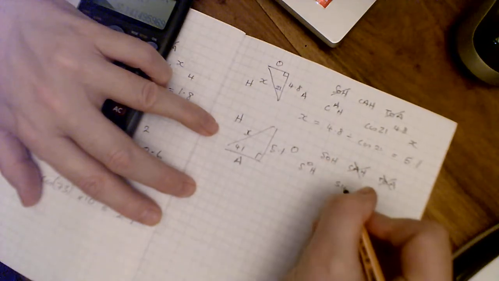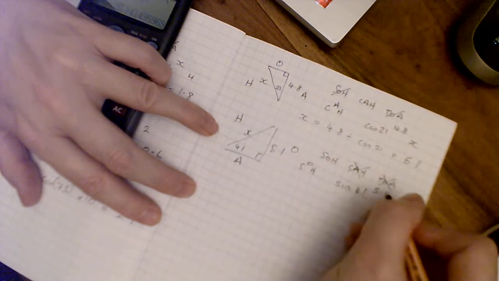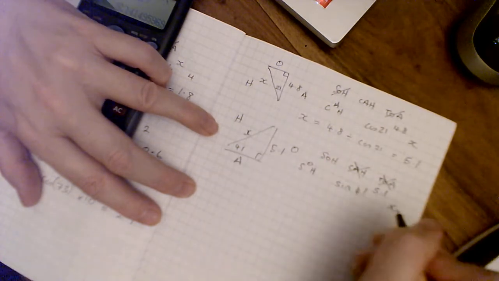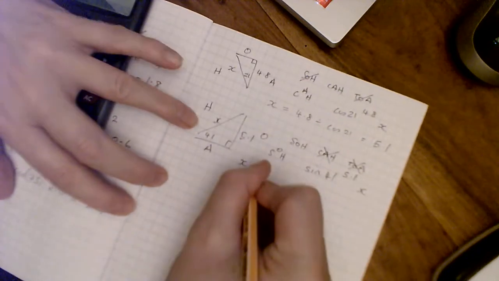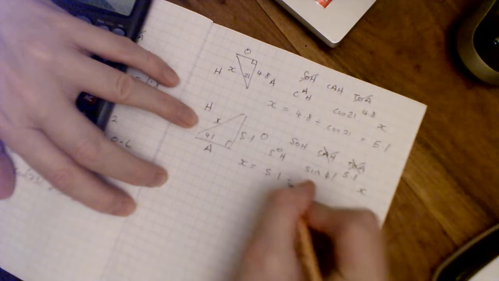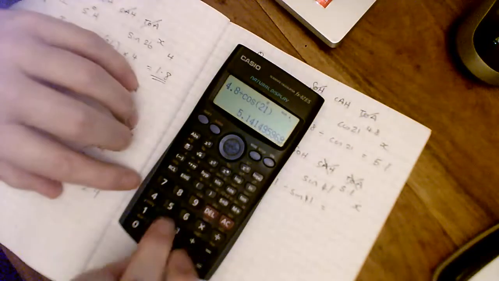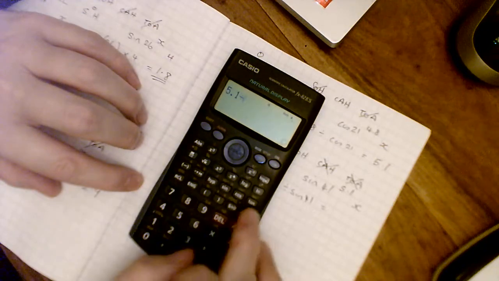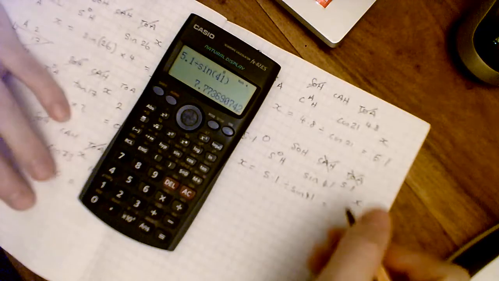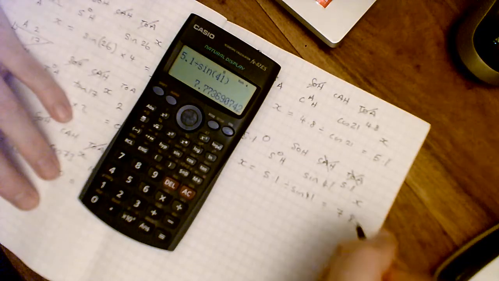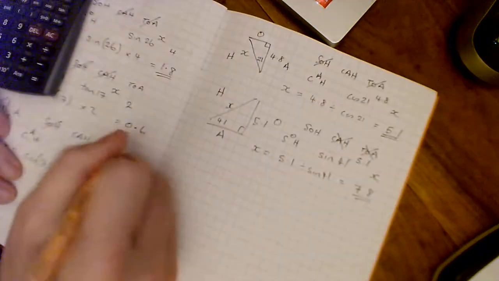SOH, sin of the angle of 41. Opposite is 5.1, and the hypotenuse is x. So on top, so it's divide, x equals 5.1 divided by the sin of 41, which equals, go for the calculator, 5.1 divided by sin of 41, close your brackets, press equals, and you've got 7.77, so 7.8 to one decimal place. Okay, so that's all them.